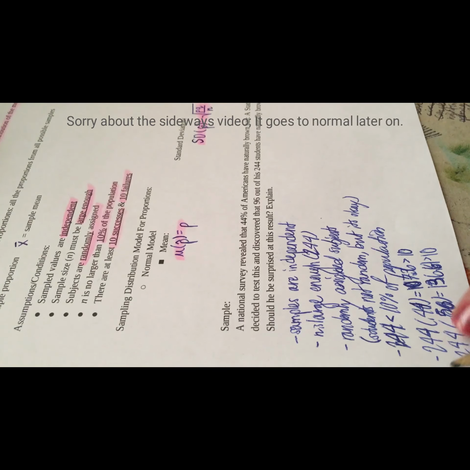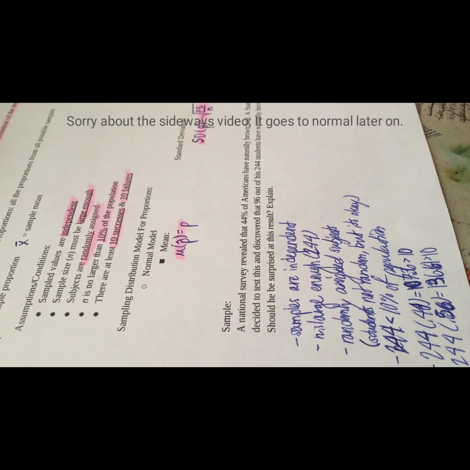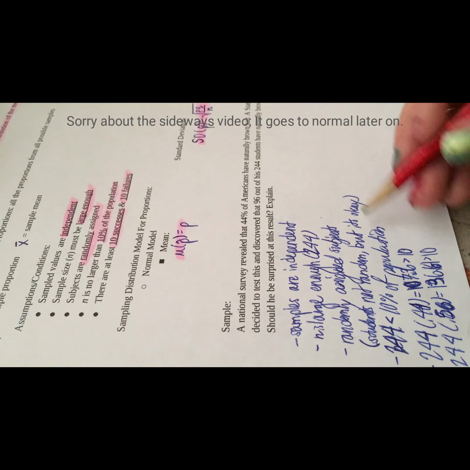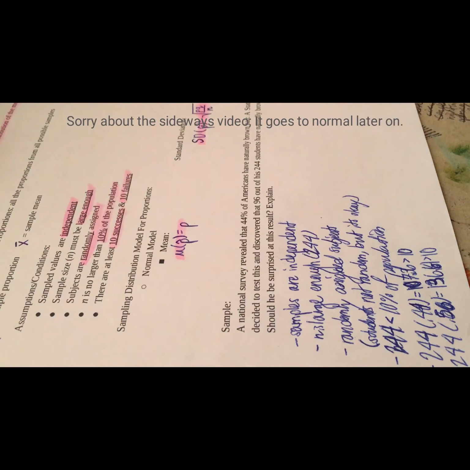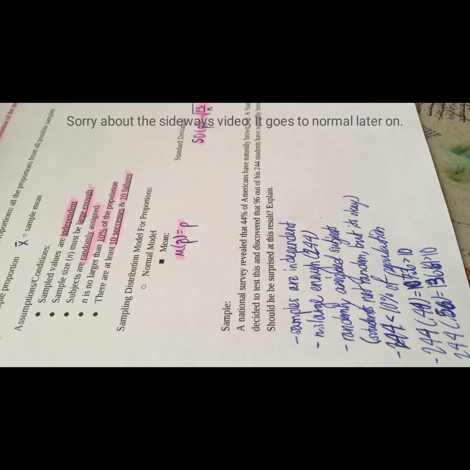244 is less than 10% of all students, which is the population, and 44% of 244 is 107.736, which is greater than 10, and then 56%, q, of 244 is 136.64, which is also greater than 10.